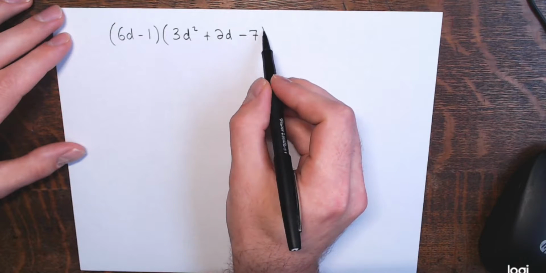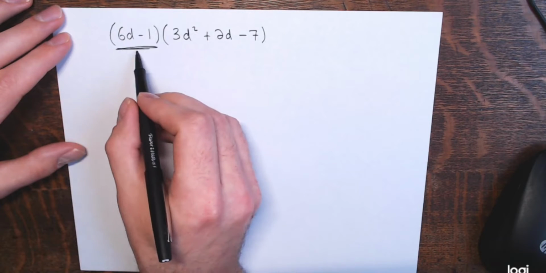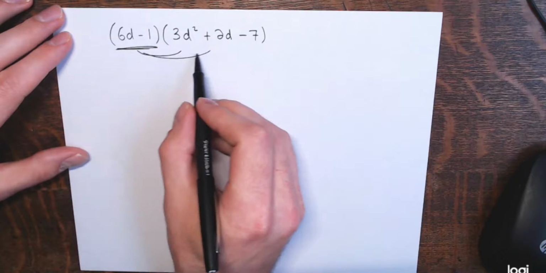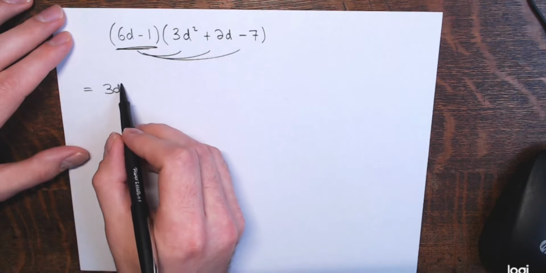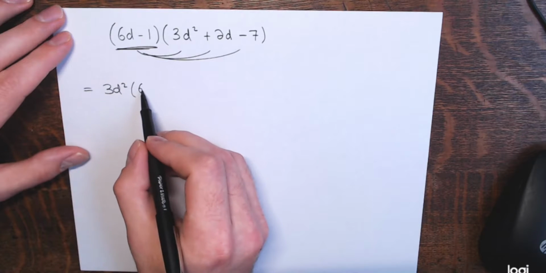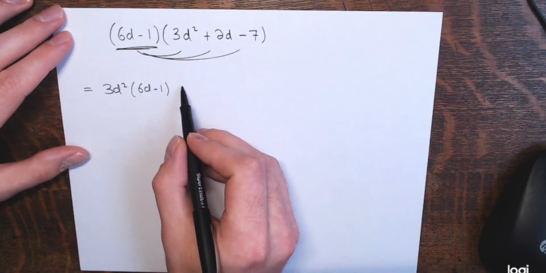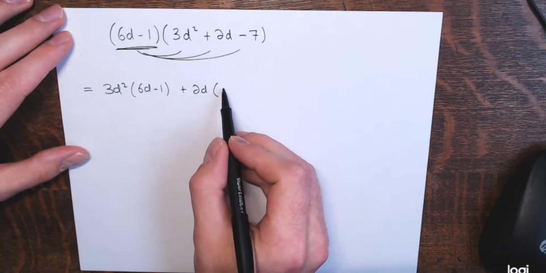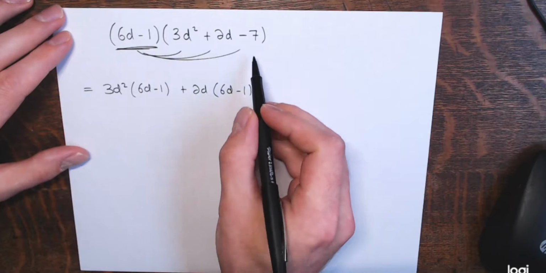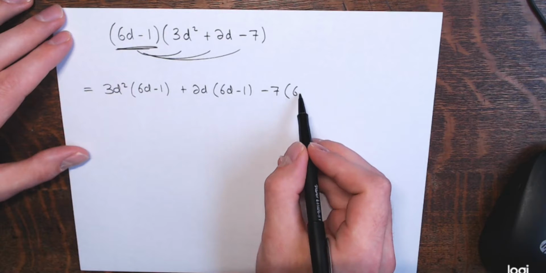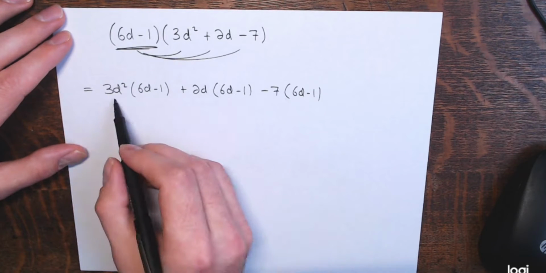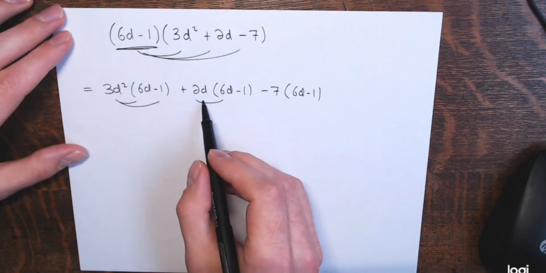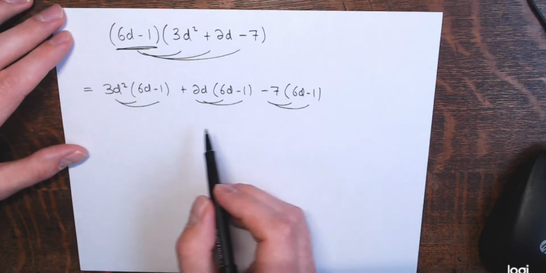So I'm going to take again this binomial here and distribute it to the trinomial. All right. So that gives me 3d squared times the 6d minus 1, plus 2d times the 6d minus 1, and then minus 7 times the 6d minus 1. And now I'm distributing even more. 3d squared, distributing the 2d, distributing the negative 7.